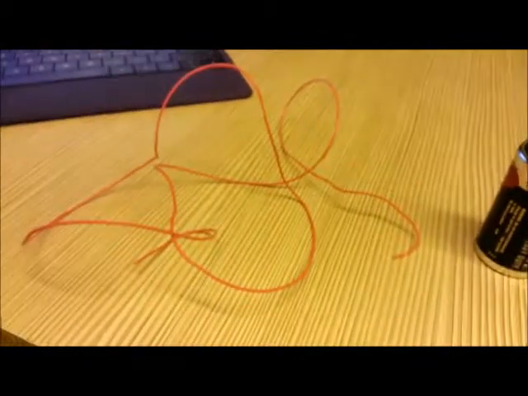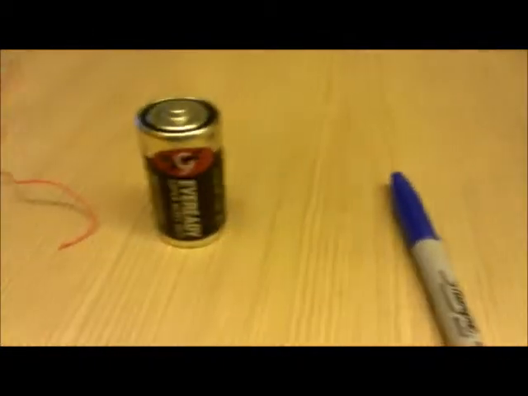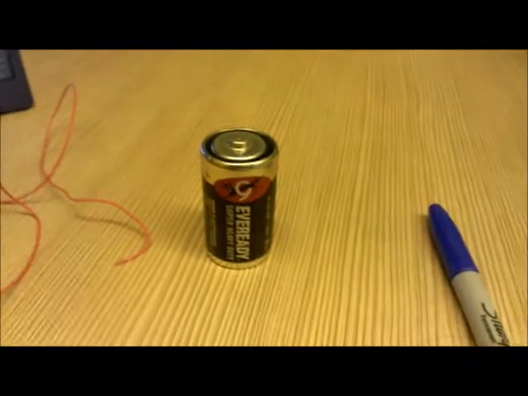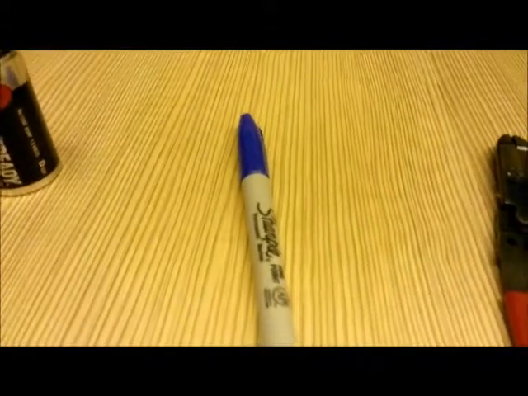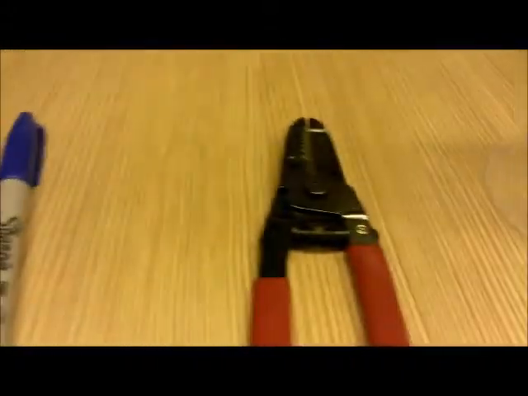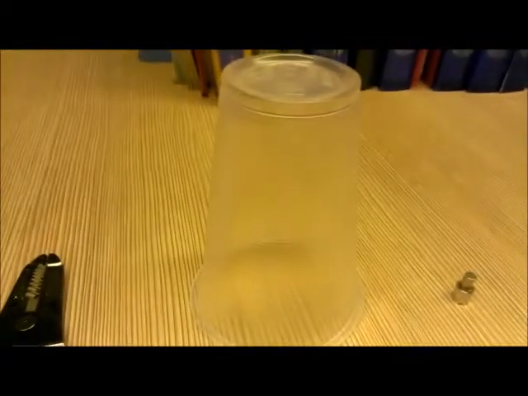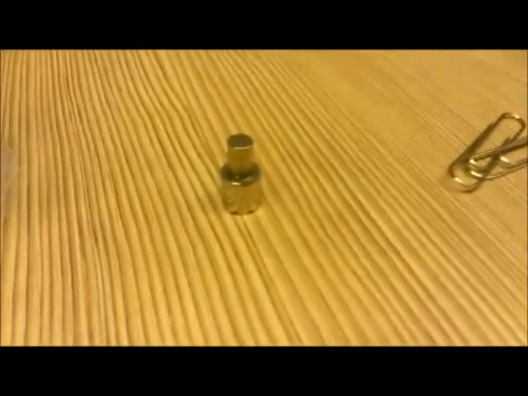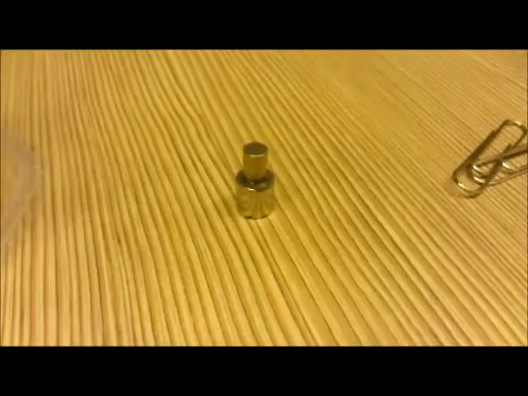Here is how we constructed our DC motor. First, you will need these materials: insulated wire, one D-cell battery, a permanent marker, a wire stripper, one large plastic cup, two disc magnets or just two magnets, two large paper clips, and two alligator cables.